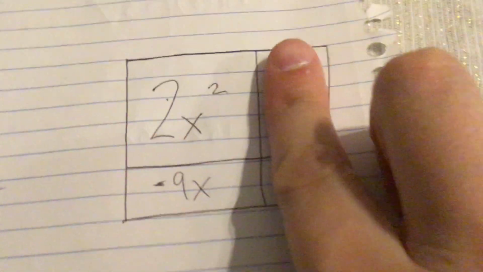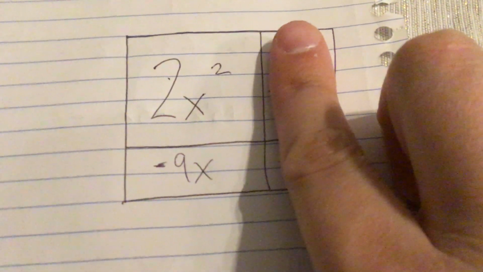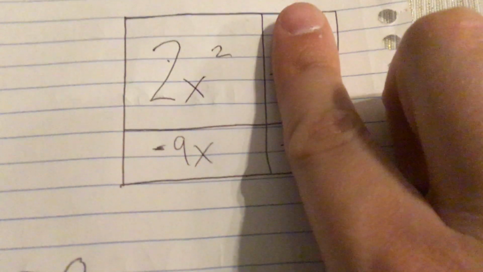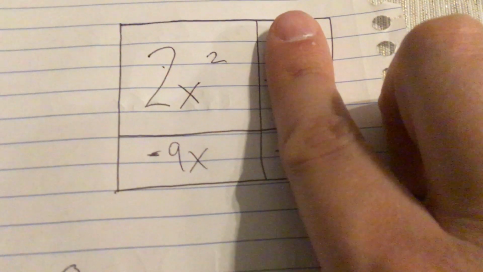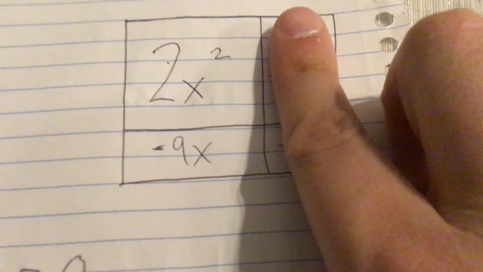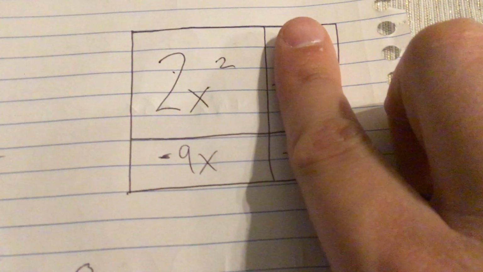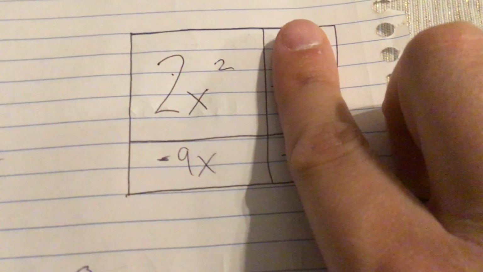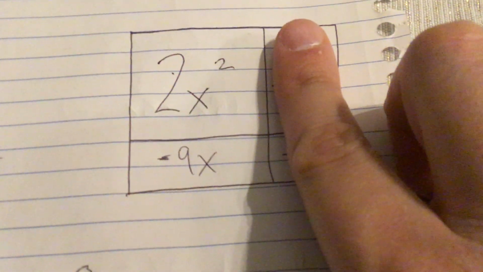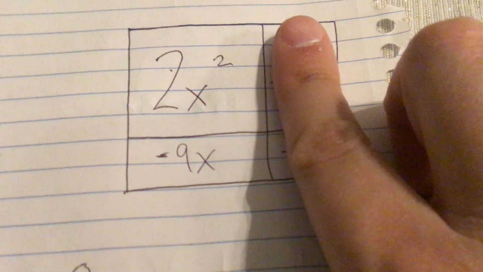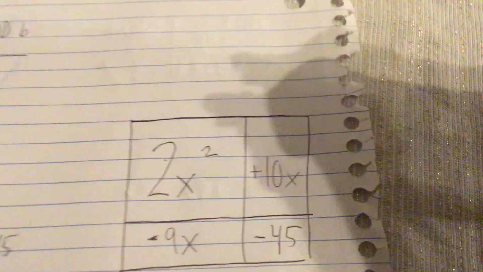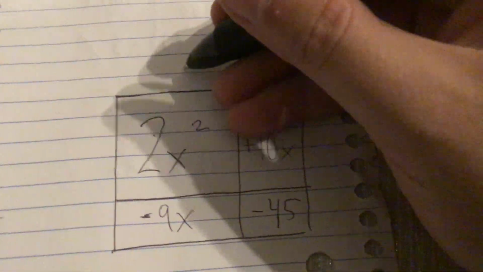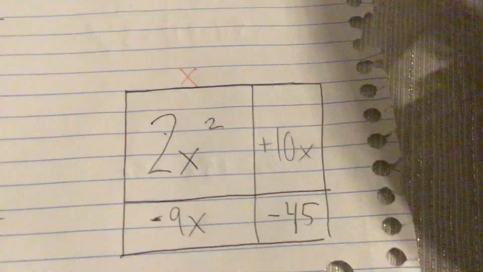I'm going to cover up the right column. Can I factor anything from 2x squared and negative 9x? What's the biggest factor I can divide and still get whole numbers? Well, 2 and 9 don't have any common factors besides 1, so I guess I could divide 1. But x squared and x both share an x, so I'm literally going to factor out 1x, or x.